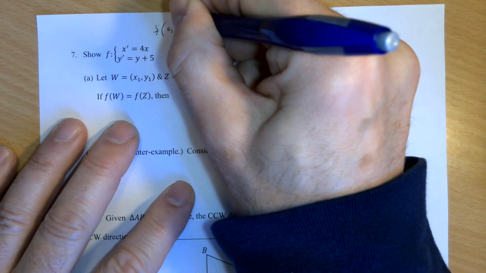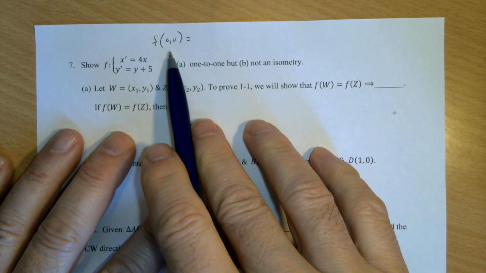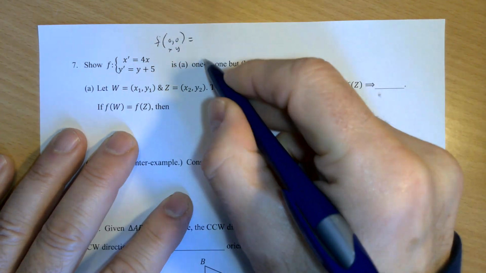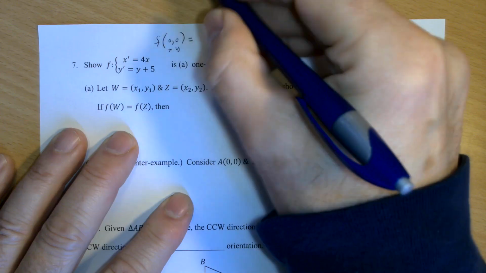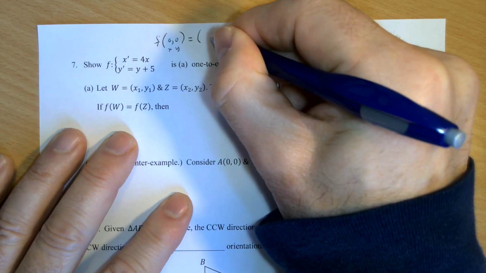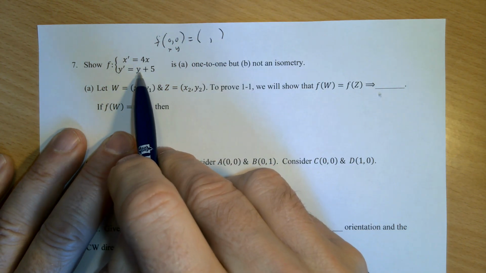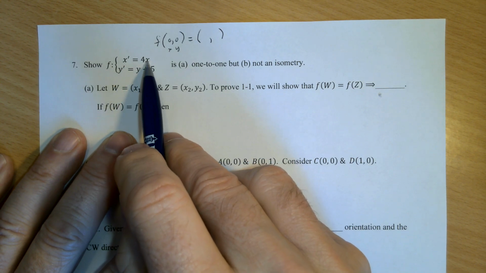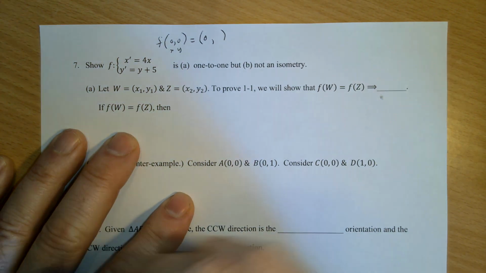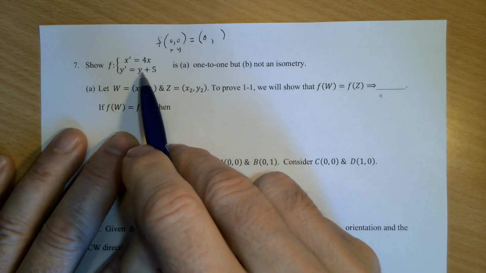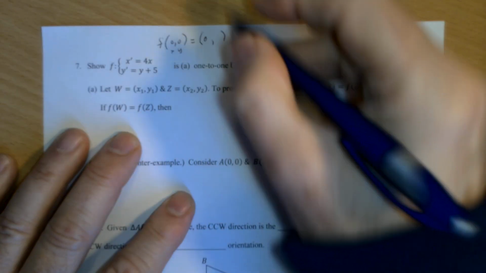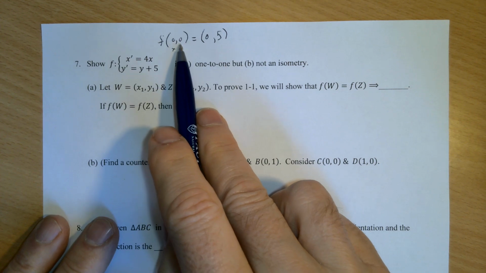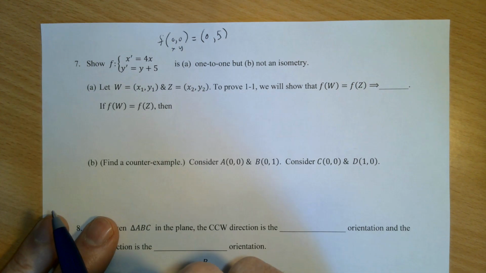Let's figure out what f of 0, 0 is. So this means x, that's x, and that's y. So we're looking for x prime, y prime over here on the other side. What does 0, 0 get mapped to? Well, if x is a 0 and y is a 0, what would x prime and y prime be? Well, x prime is 4 times 0, so x prime is going to be 0. Y prime is going to get mapped to, let's see, y is a 0, 0 plus 5, which is 5. So this mapping, just as one example, maps the origin 0, 0 to the ordered pair 0, 5.